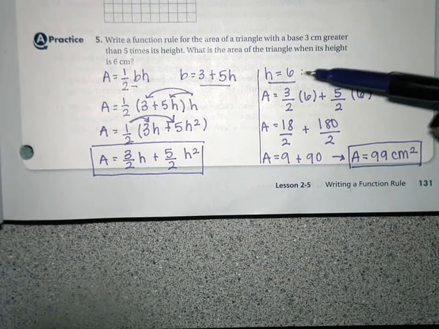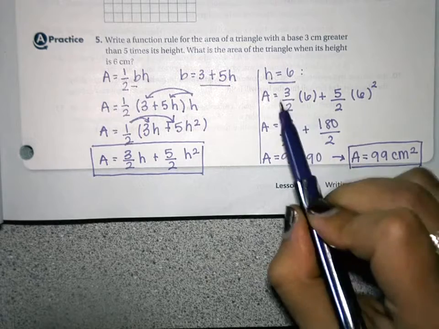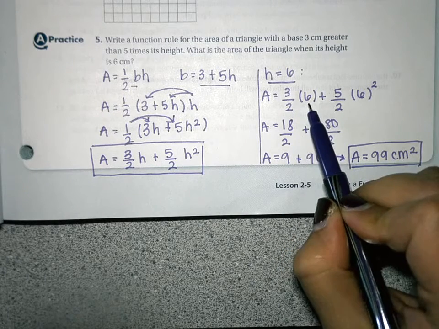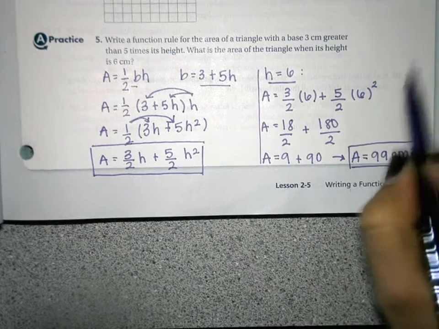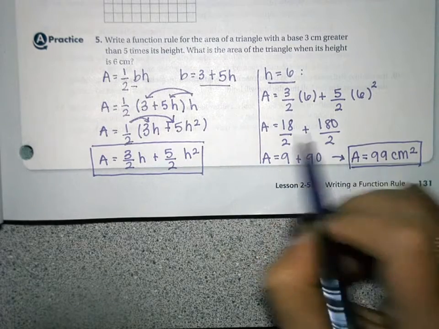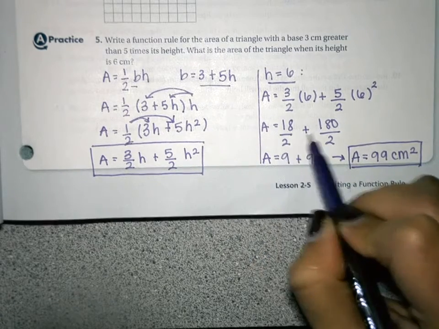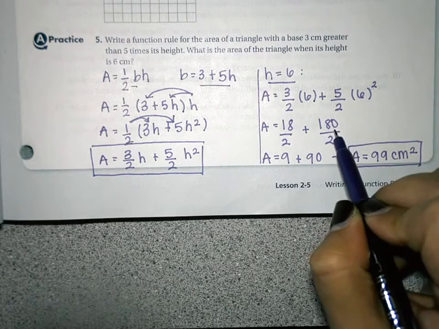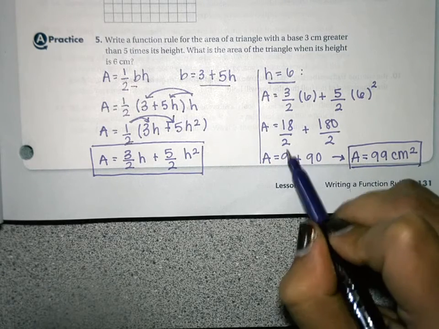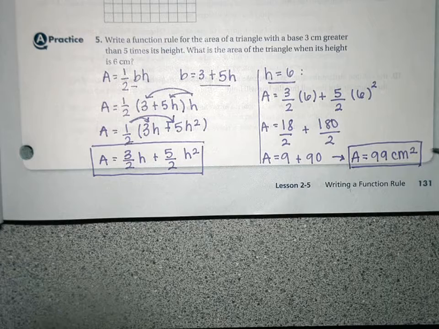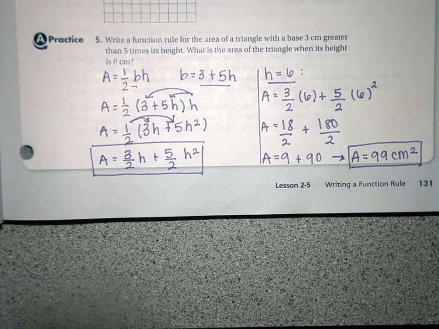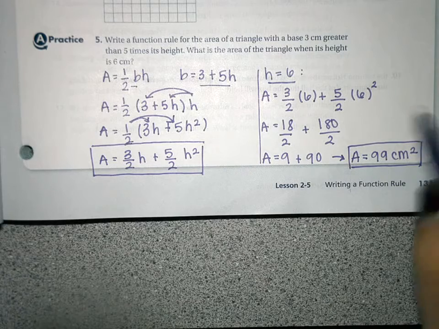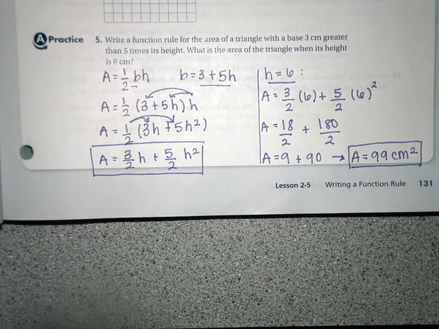So then when we plug in 6 for h, that gives us 3 over 2 times 6 plus 5 over 2 times 6 squared. 6 squared is 36. So when I multiplied everything, I got 18 over 2 plus 36 times 5 is 180 over 2. That's 9 plus 90, so that gave us an area of 99, and then our units are centimeters squared. So if you did not get this, or you got stuck, or you missed it, make sure that you put the correct work in your book now.